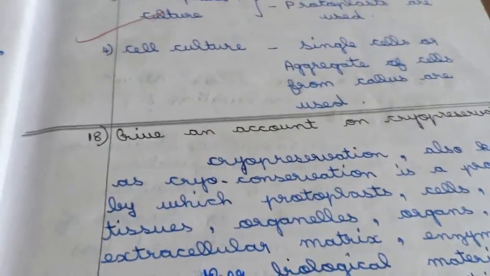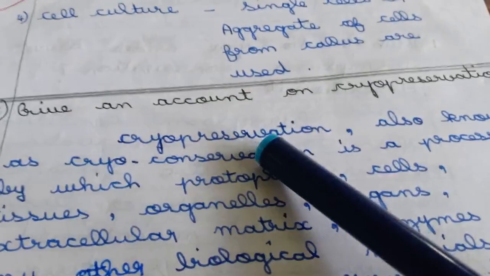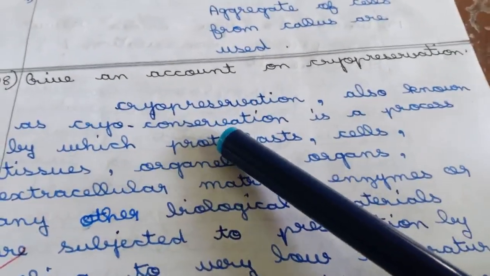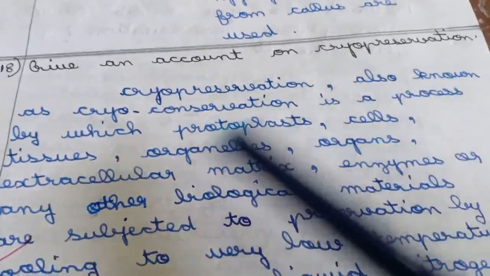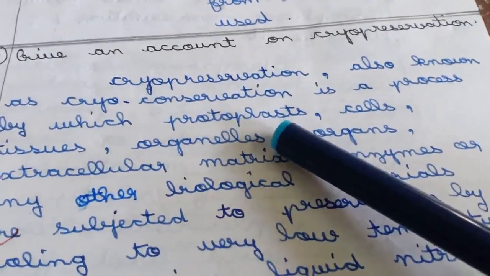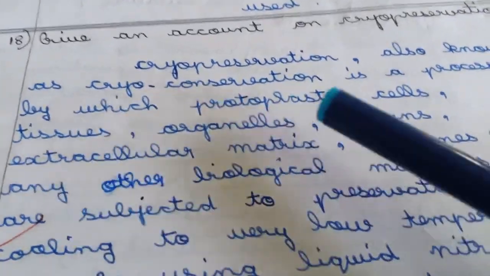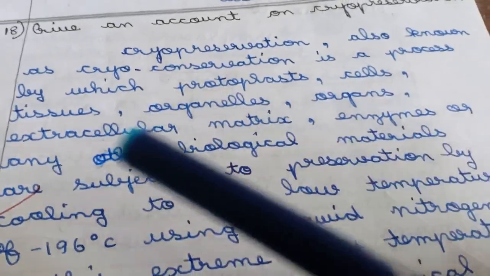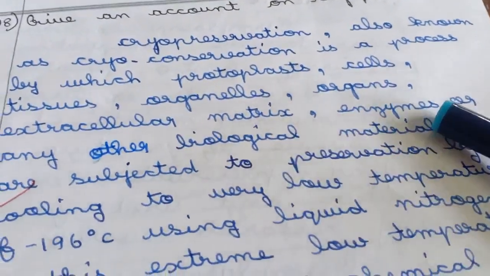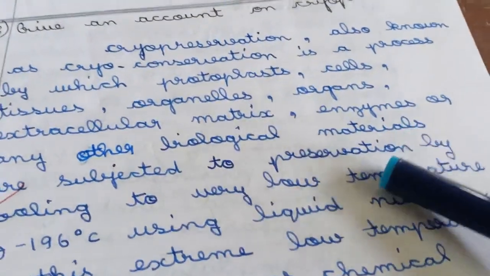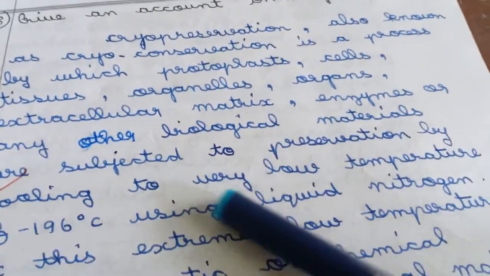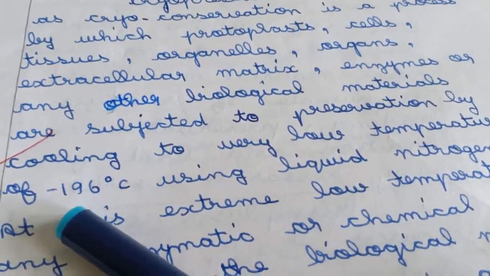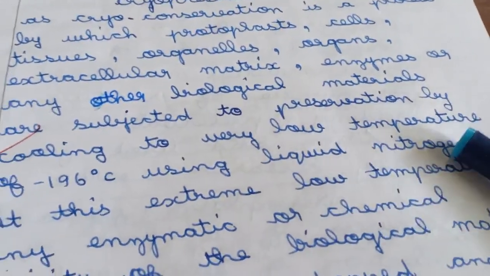This is a very important technology, children. Cryopreservation, also known as cryoconservation. It is a process by which protoplasts, cells, tissues, organelles, organs, extracellular matrix, enzymes, and any other biological materials are subjected to preservation by cooling to a very low temperature of -190 degrees Celsius using liquid nitrogen.